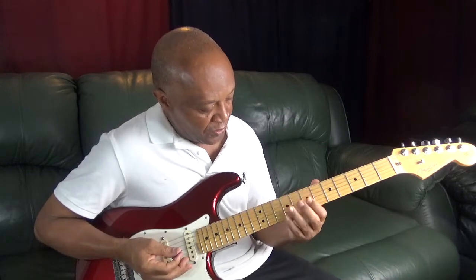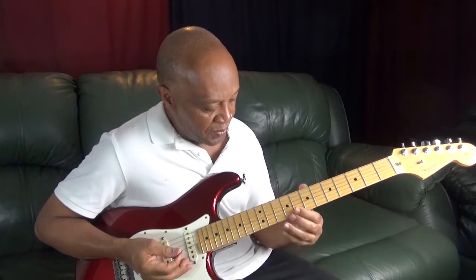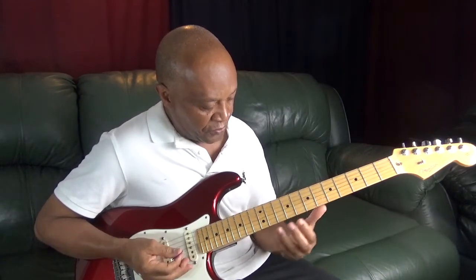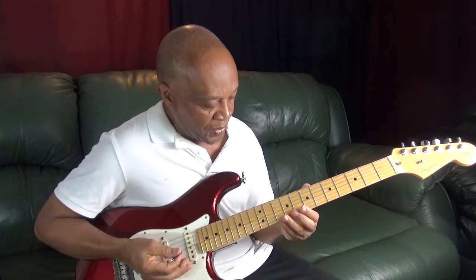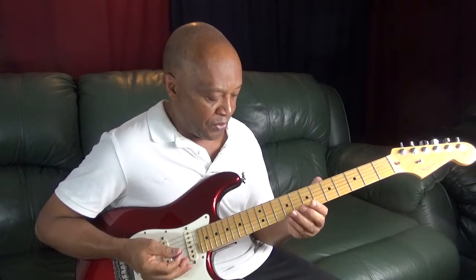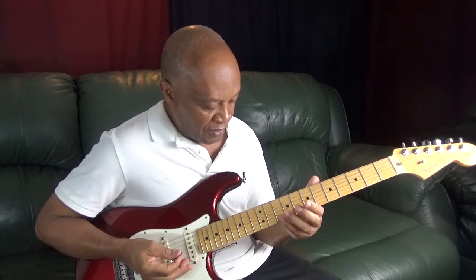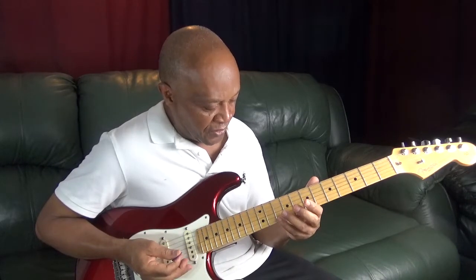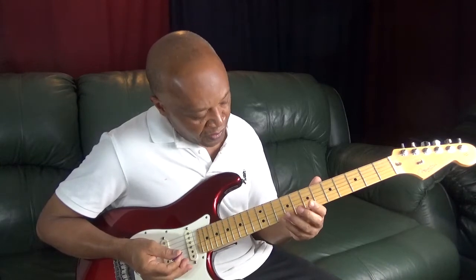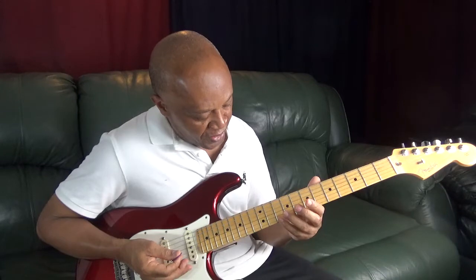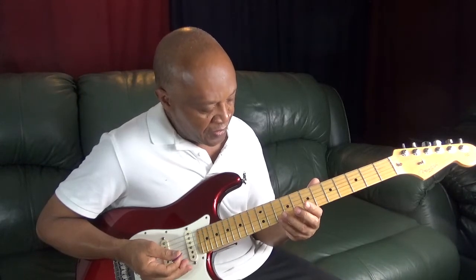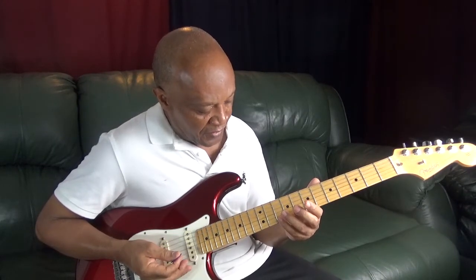So using just one shape, which I call position of 7 for the E minor, because the highest note for the E minor scale on the 10th fret, first string, is a D, so that's a 7. So that's position of 7.